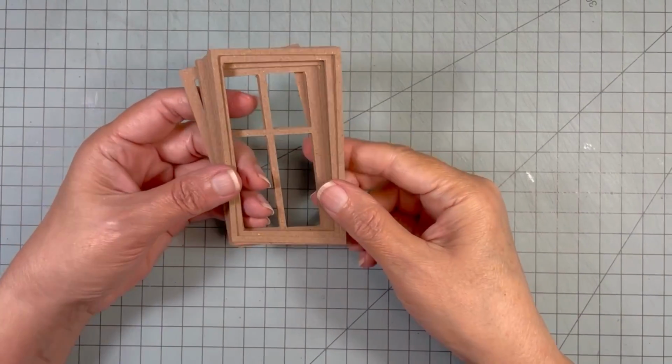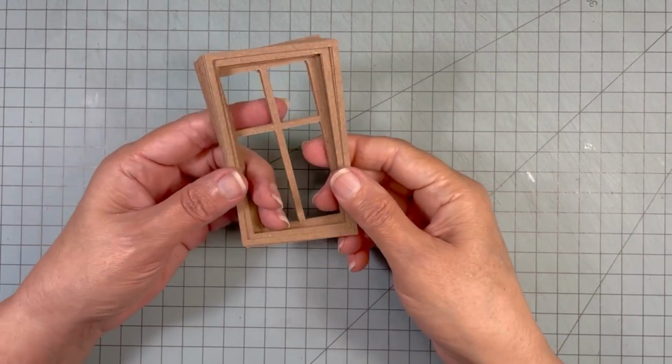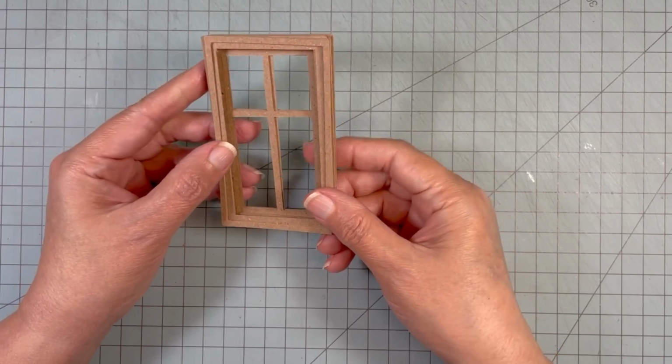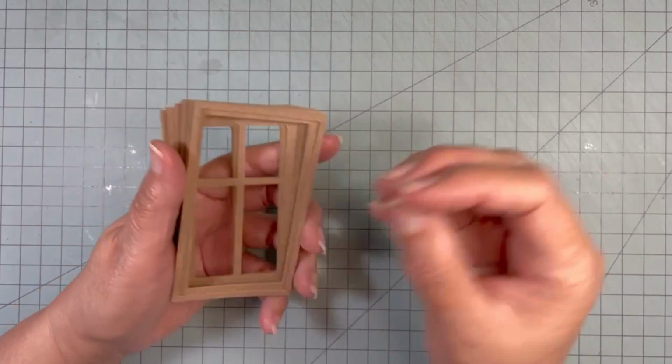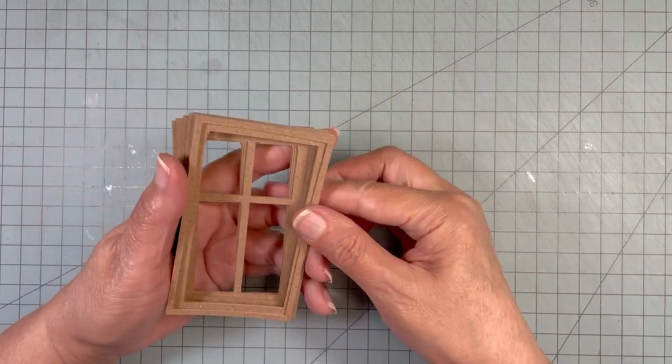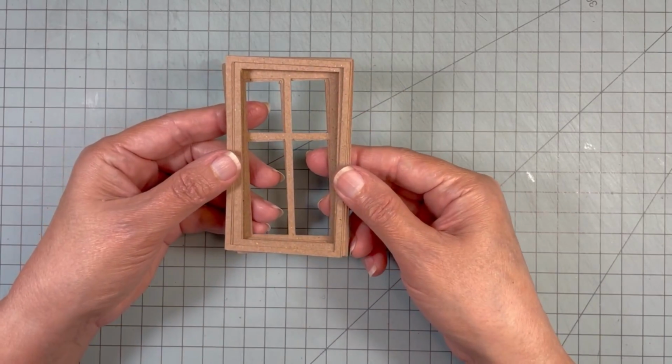Here are all of my pieces that have been cut. I used 2.5 sheets of the cardstock, and there were a lot of pieces that came out of the center, big pieces that can go in my scrap box and get used for something else.